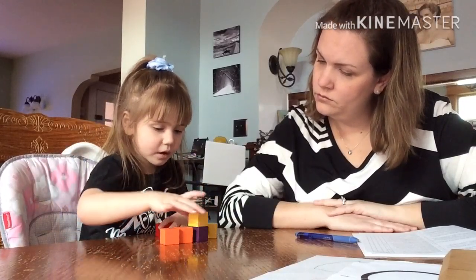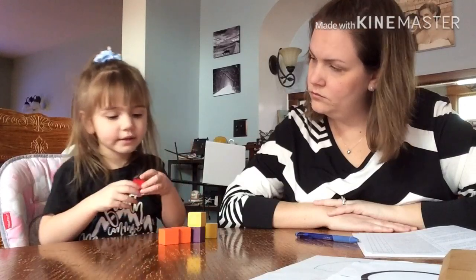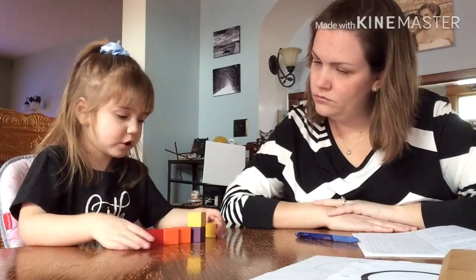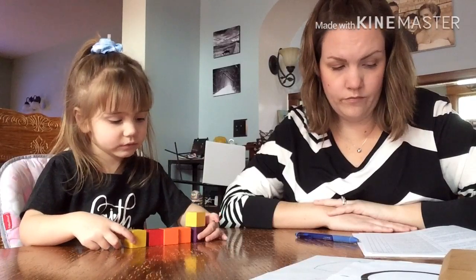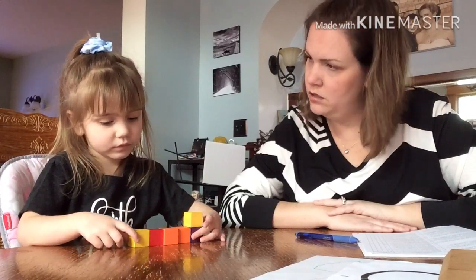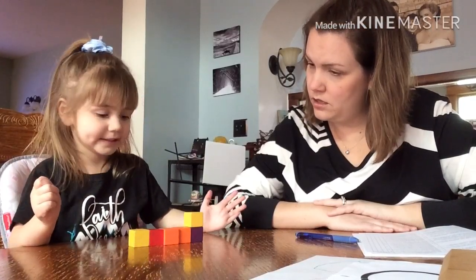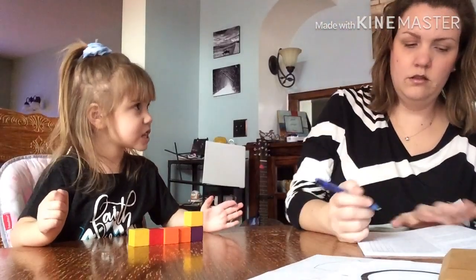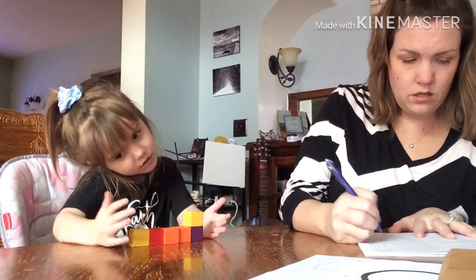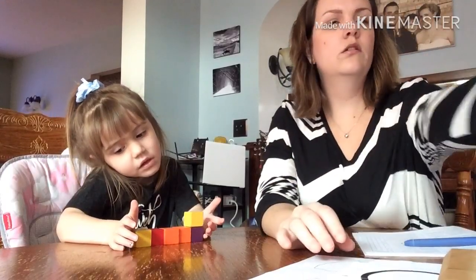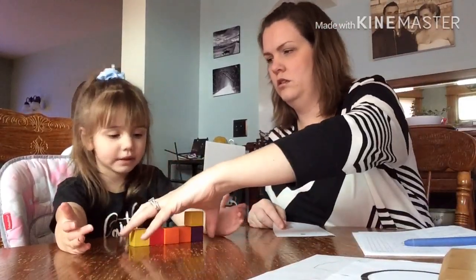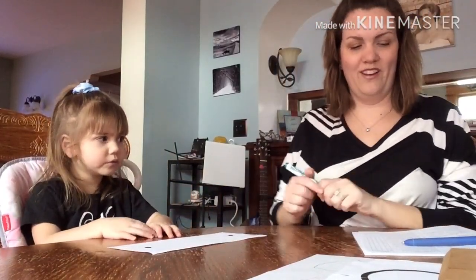And then I want these spots to go over there. Are you building the steps like I did? Are those steps like mine? All right. Good. Our order is in the same place. Same place. All right.